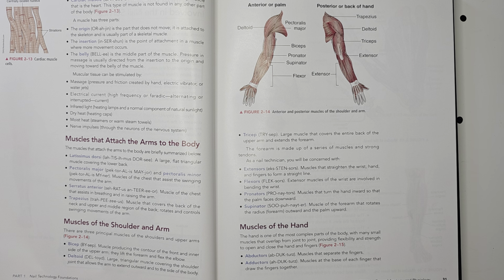Muscles that attach the arm to the body. The muscles that attach the arm to the body are briefly summarized below. Latissimus dorsi, a large flat triangular muscle covering the lower back. Pectoralis major and pectoralis minor, muscles of the chest that assist the swinging movements of the arm. Serratus anterior, muscle of the chest that assists in breathing and in raising the arm. Trapezius, muscle that covers the back of the neck and upper and middle region of the back, rotates and controls swinging movements of the arm.